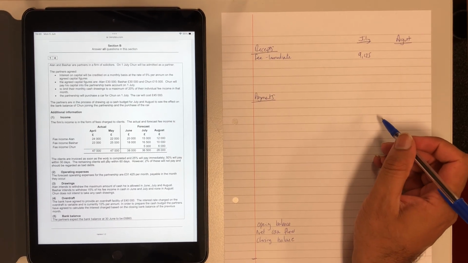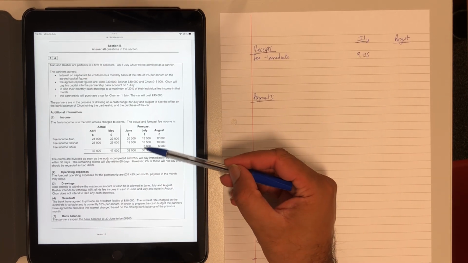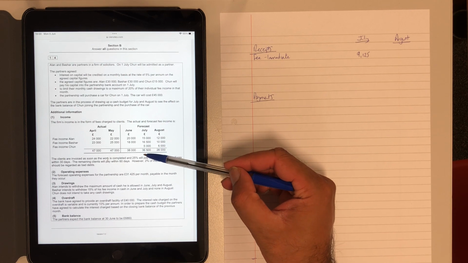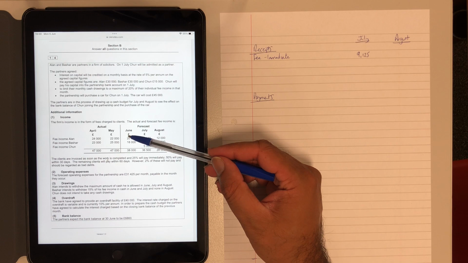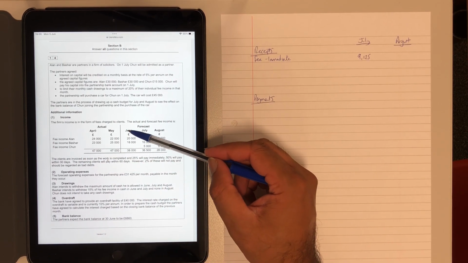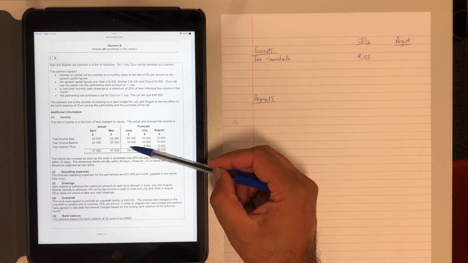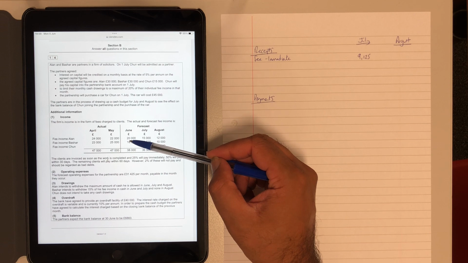Okay, now obviously in the month of July we're going to get 25% immediate straight away. But also from the month of June, it says 50% will pay within 30 days. So the sales that we have in the month of June, 25% will pay straight away in the month of June.